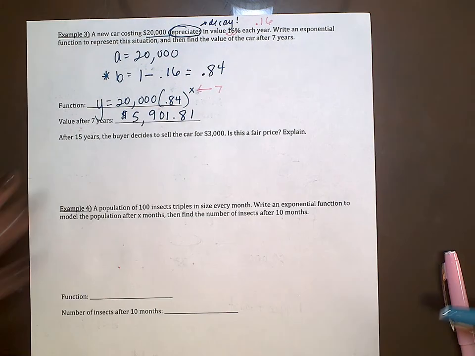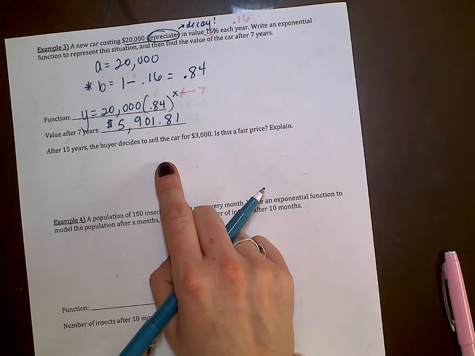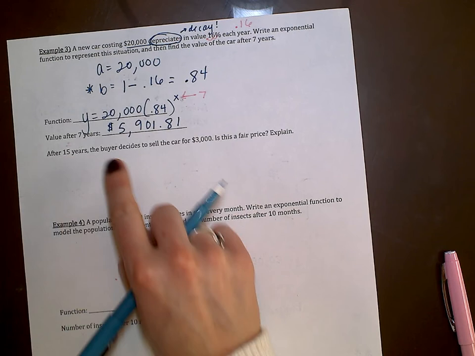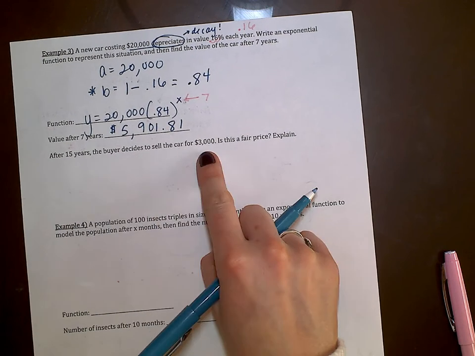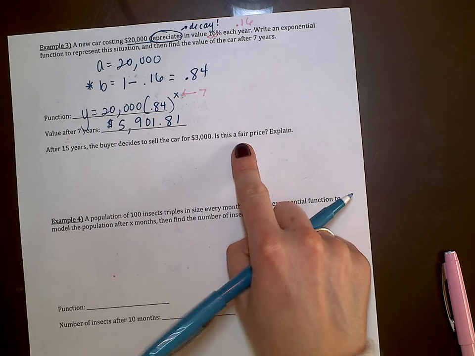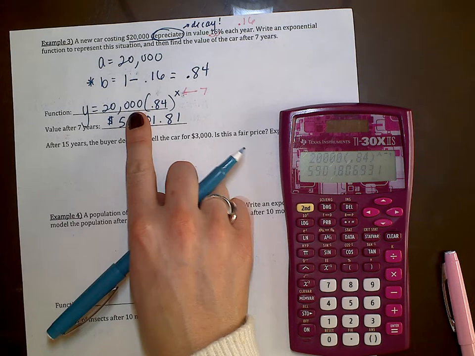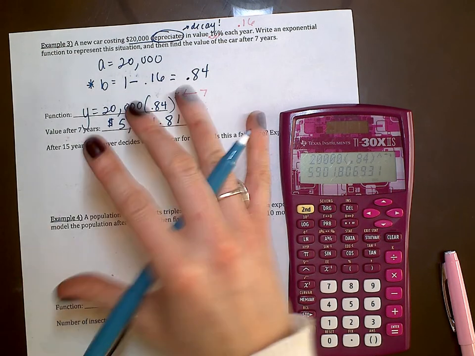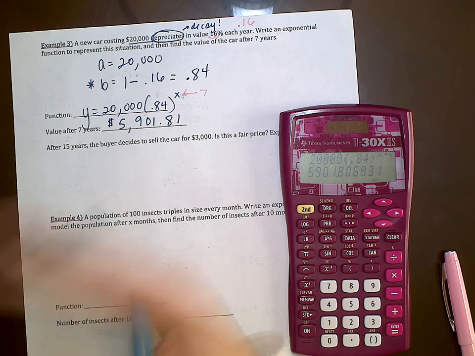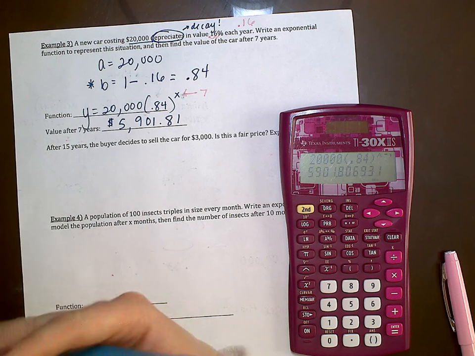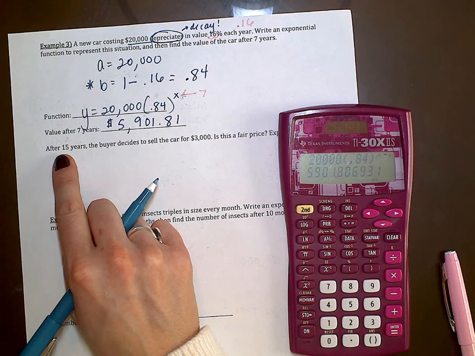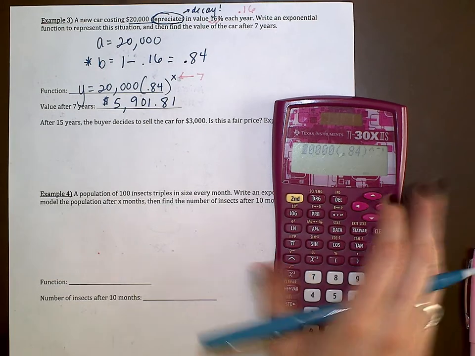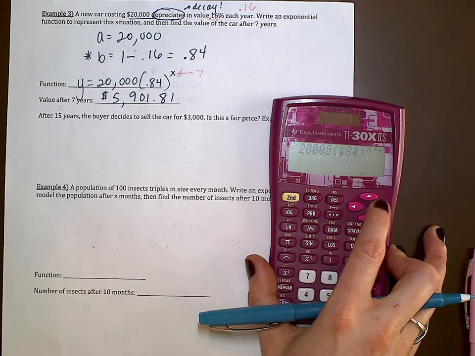Okay, here's definitely a question that would be worth asking. What if they say after 15 years, so you own the car for 15 years, the buyer decides to sell the car for 3 grand. Is that a fair price? Well, if we use our model that we wrote for our function, let's figure out, like, if you've ever heard of Blue Book, that's how they tell you how much a car is worth at a Blue Book price. So let's say I figured out how much my car actually was worth after 15 years. I'm going to just arrow up to my function in my calculator, and let's plug in 15 for x, not 7.